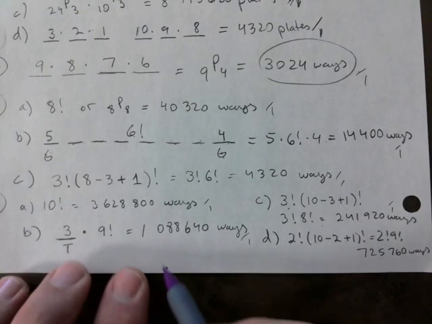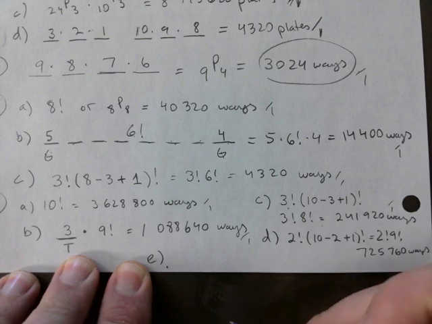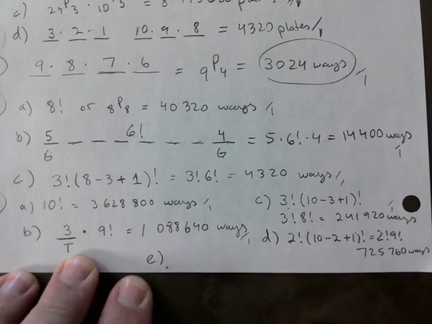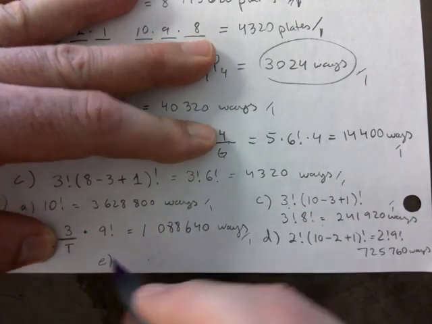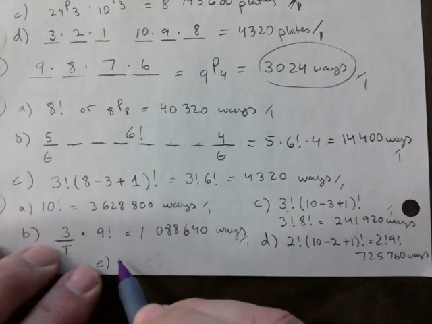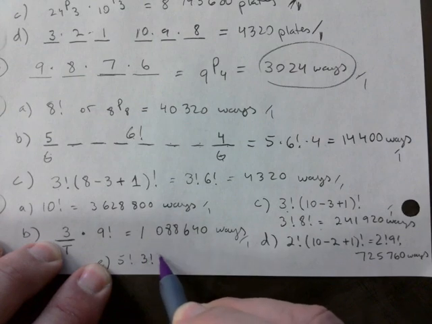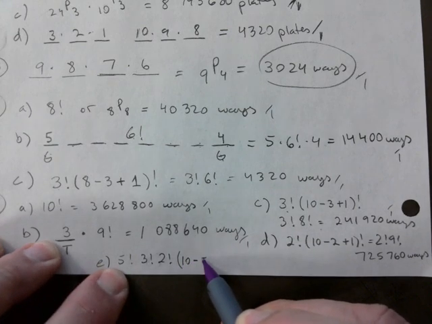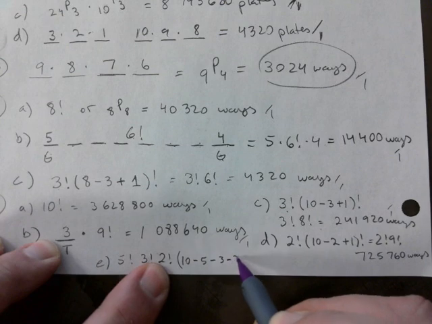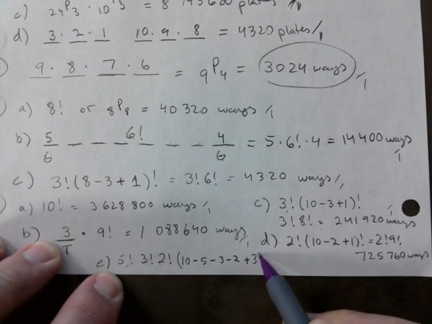Okay. And then last but not least is the E. If all similar vehicles are parked together. Oh, I need more space than that. I'm going to back up a bit. All of them, all basically 3 groups created. So you go 5 factorial for the cars, 3 for the trucks, 2 for the SUVs, and then you go 10 minus 5 minus 3 minus 2 plus you've created 3 groups.